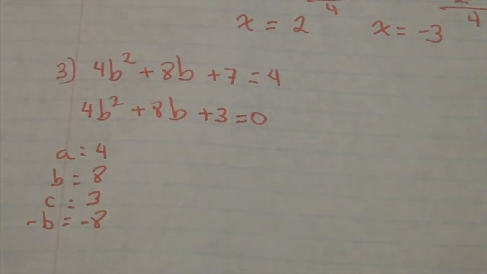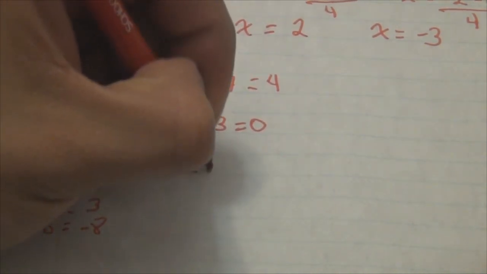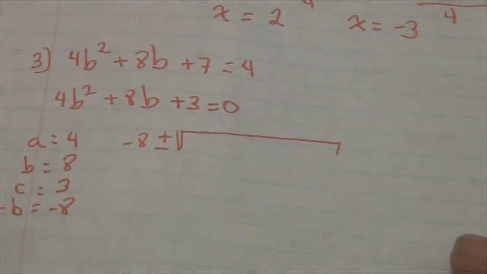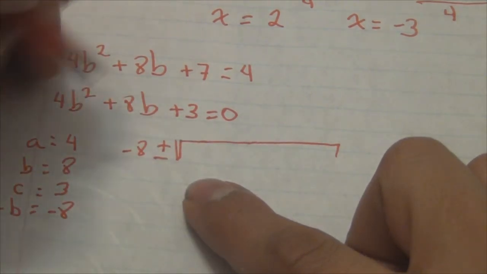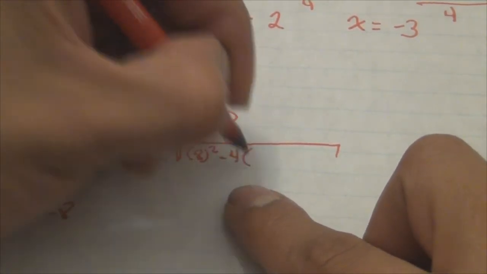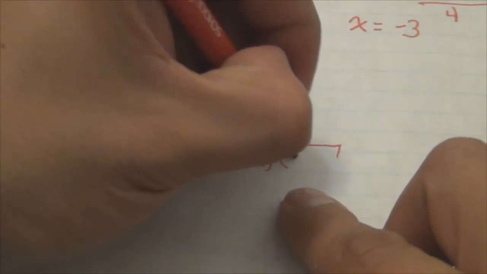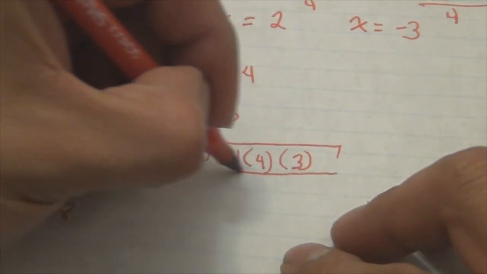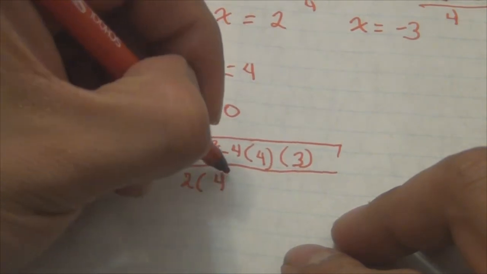And now use the quadratic formula. So negative B plus or minus the square root of B squared. So what is B squared? Now let's do it. B is 8. So 8 squared minus 4 times A, which is 4, times C, which is 3. Everything divided by 2A, which in this case is 2 times 4. Okay?